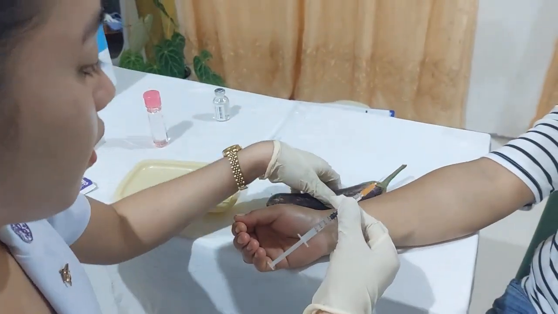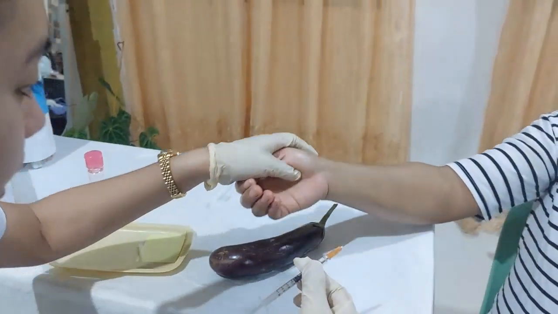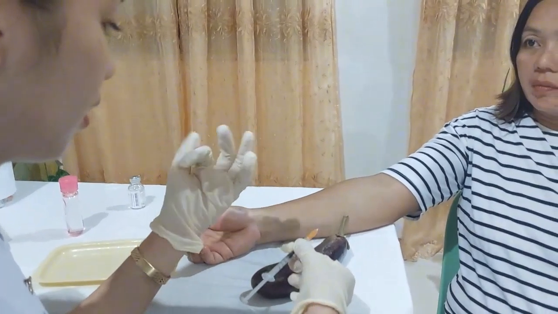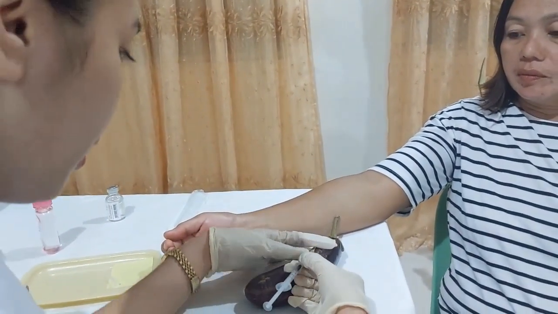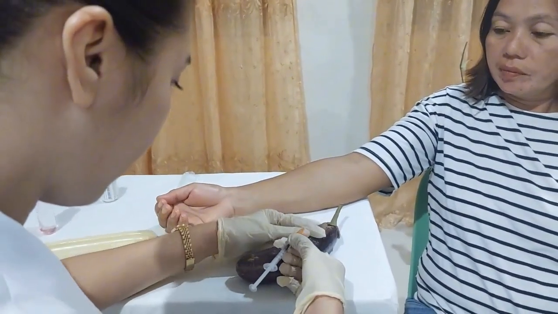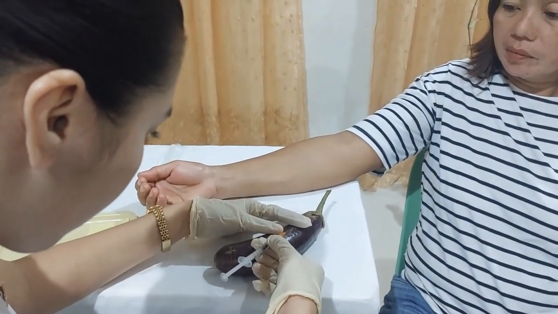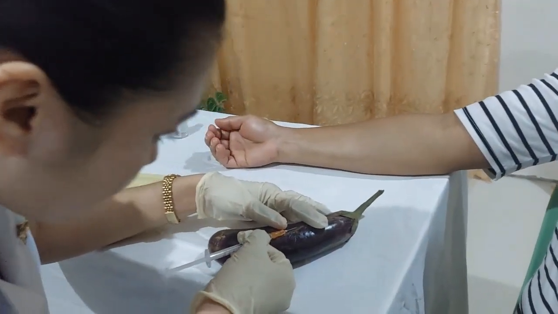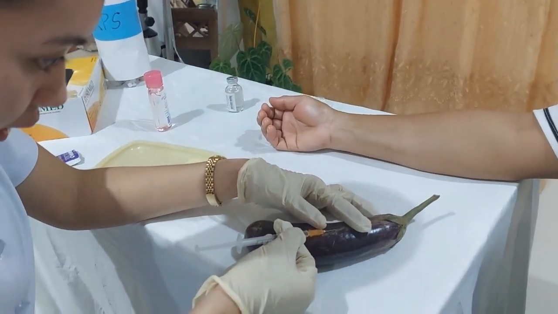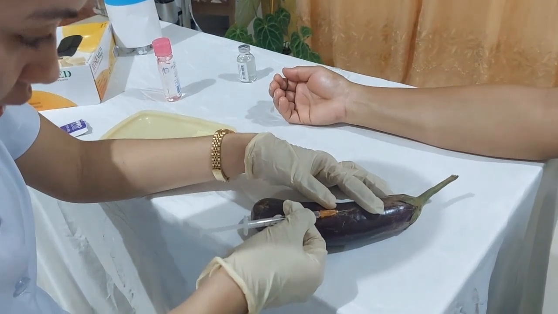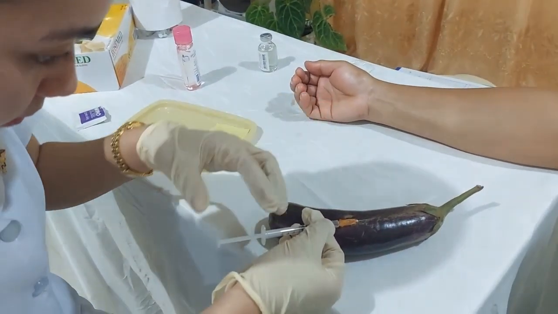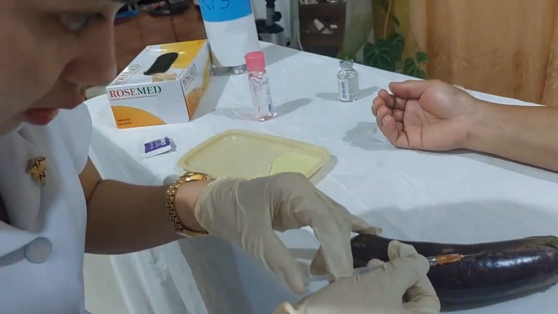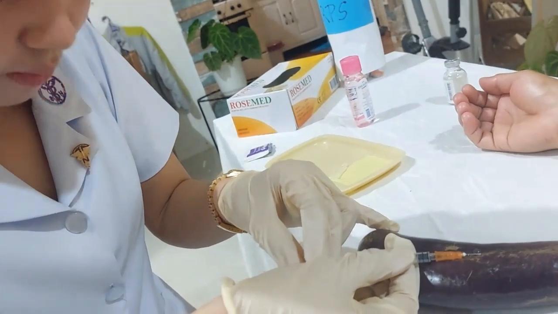our dominant hand will be the one to inject. For this demonstration, I'll be using an eggplant. So now our non-dominant hand will do the stretching. We must make sure that the bevel is up. Okay, and I'm going to inject it.